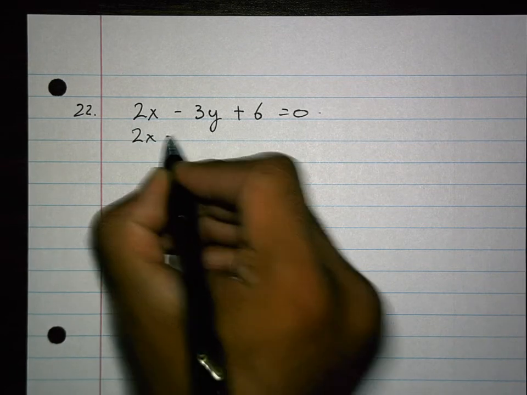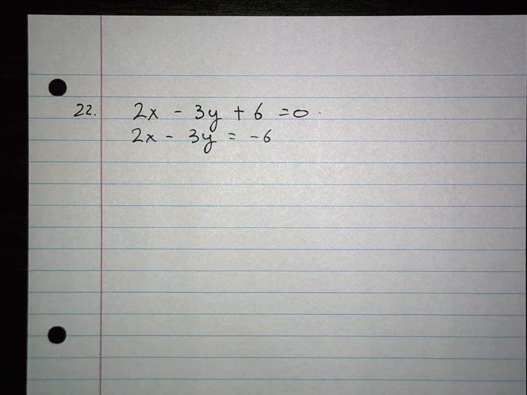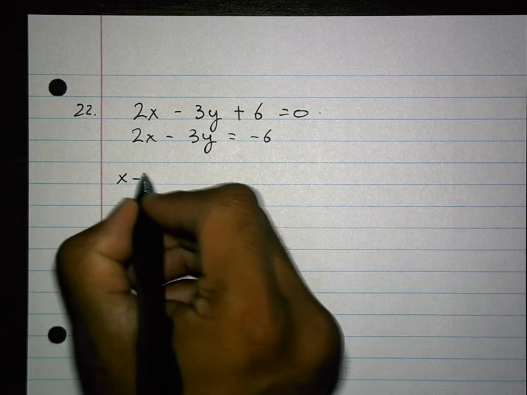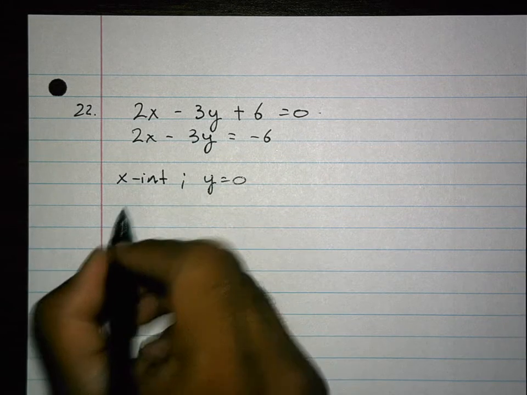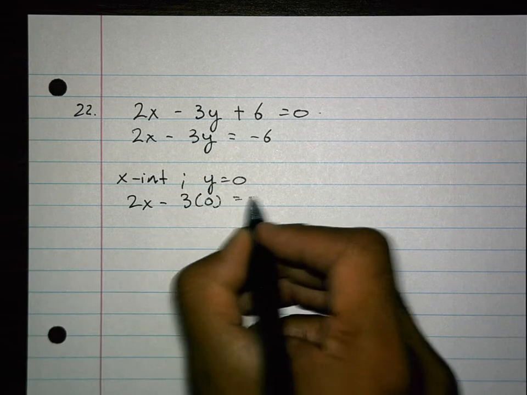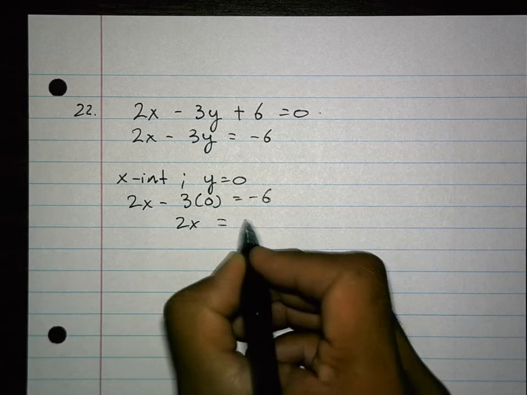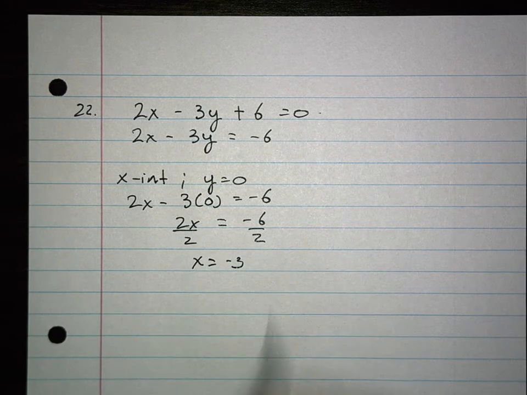So I'll go ahead and do that just to save myself a little step at the end here. I subtracted 6 from both sides. That's how I got that 6 there. So it looks a little more like what I'm used to. So finding my x-intercept, I'm going to make y 0. So plug it in right there, and I get 2x minus 3 times 0 equals -6, and I get 2x equals -6, divided by 2, and x equals -3.